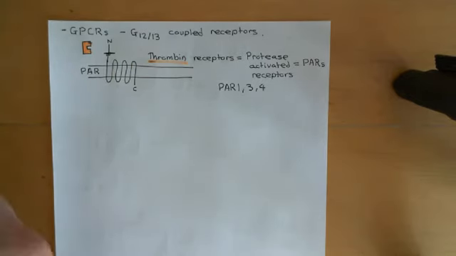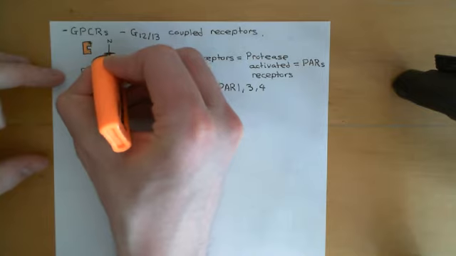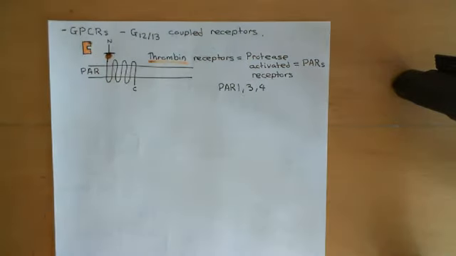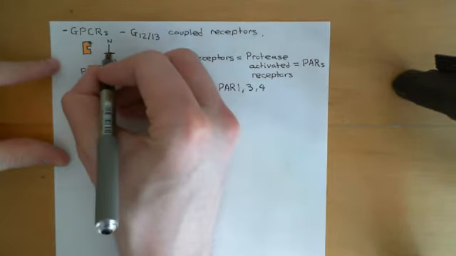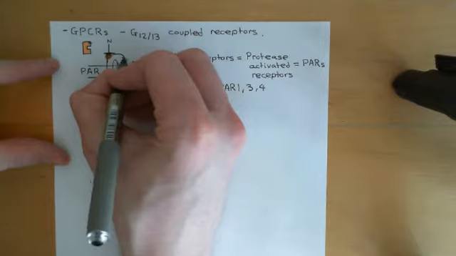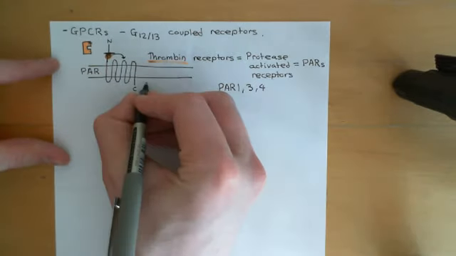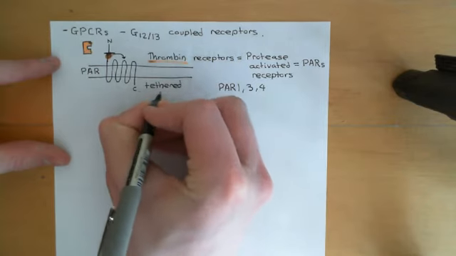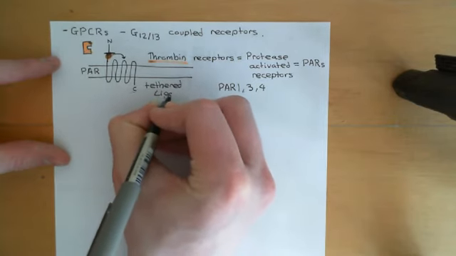Okay, and what that will now expose is a new portion of the N-terminal domain here, this portion that I've now highlighted in orange. And basically this new portion that you've exposed, that is now the ligand for the G protein coupled receptor. It's what's known as a tethered ligand, because it's effectively already attached to the G protein coupled receptor.